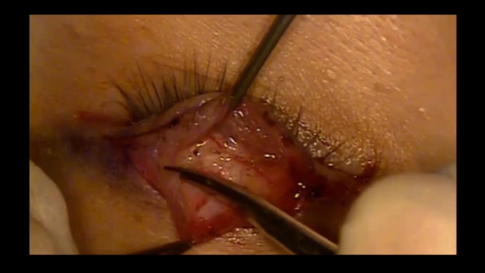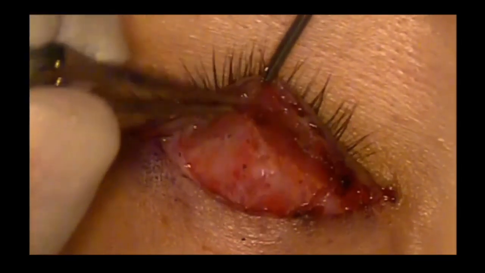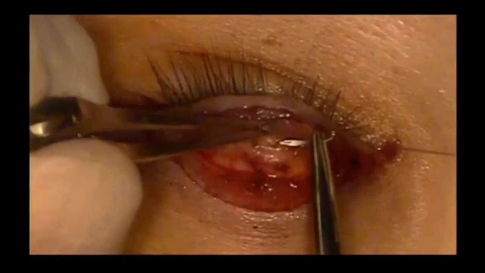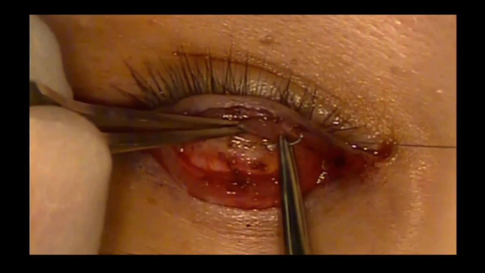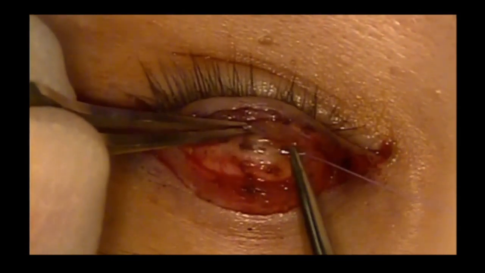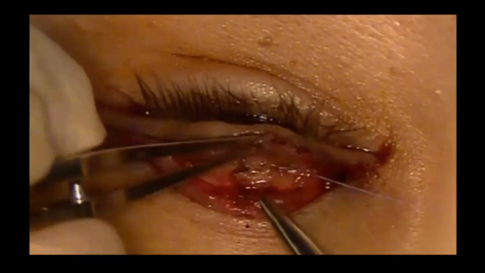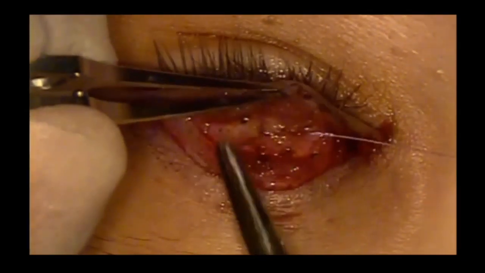After you have dissected appropriately, you check for the mobility of the detached levator muscle. Using a double-armed Vicryl 6/0 suture, lift the eyelid away from the globe, then make a partial thickness tarsal pass approximately at the medial border of the pupil margin. Make sure the needle did not go through your conjunctiva.